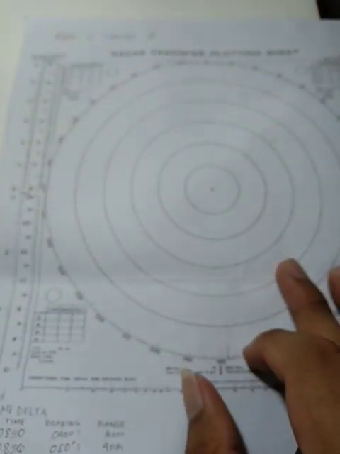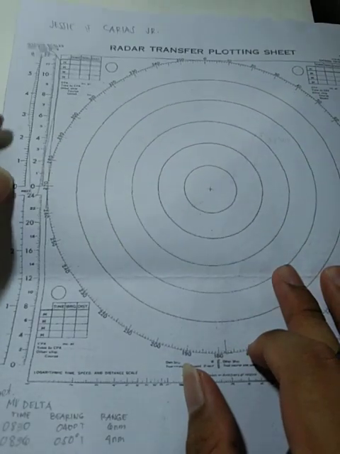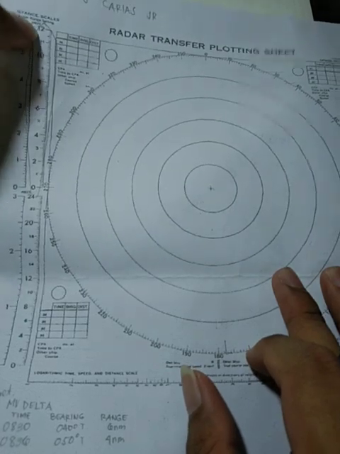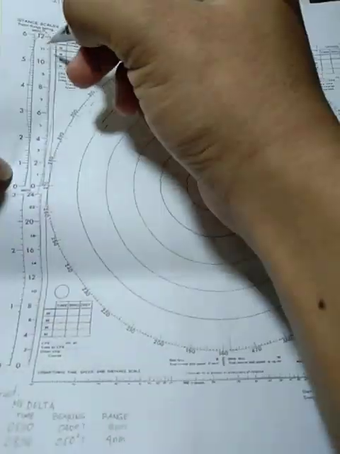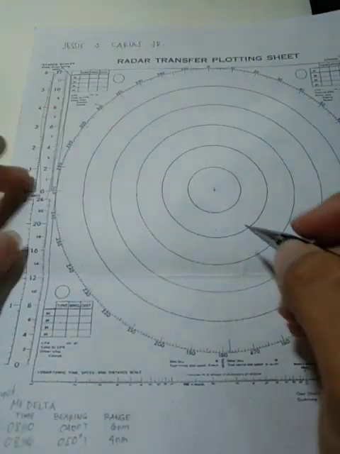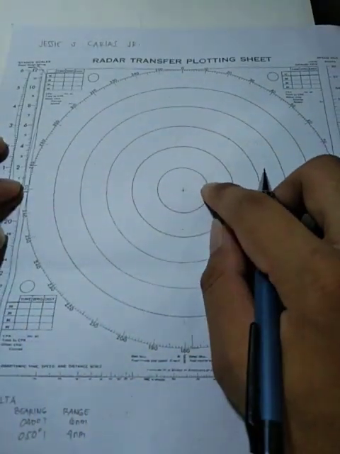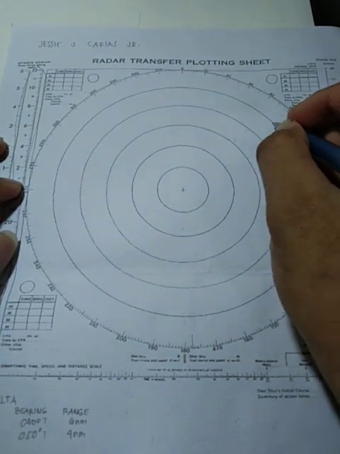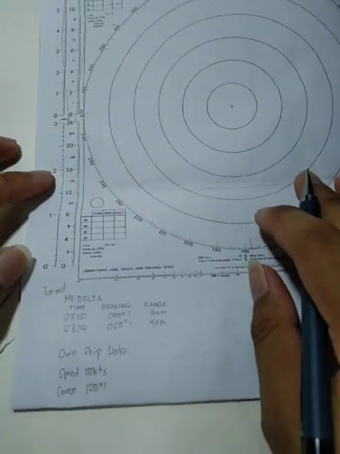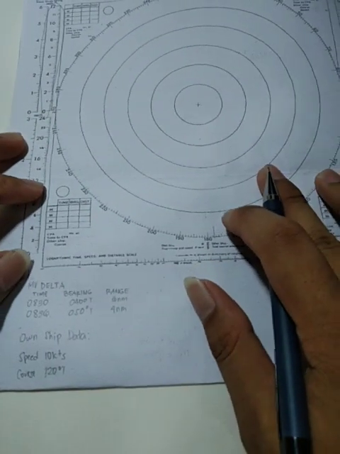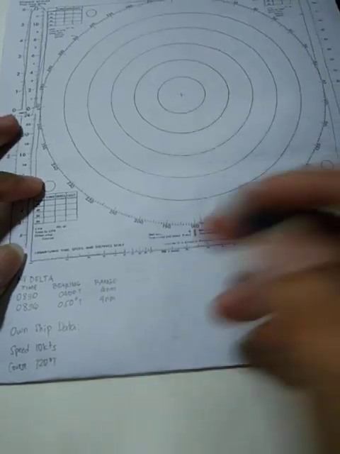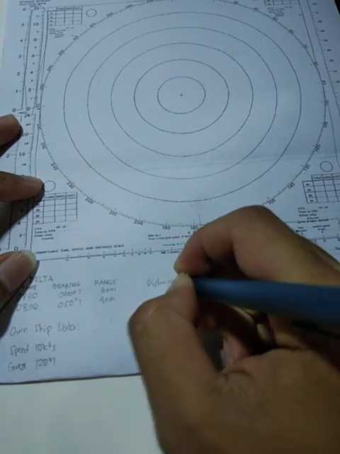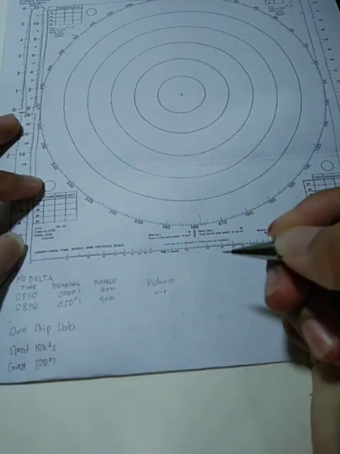First, we need to identify what scale to use. So we will use the 1:2 scale, or this one with 12. 1:2 means that every ring is equivalent to 2 nautical miles. So 2, 4, 6, 8, 10, and 12. Next, we need to identify our own ship distance, or E to R.